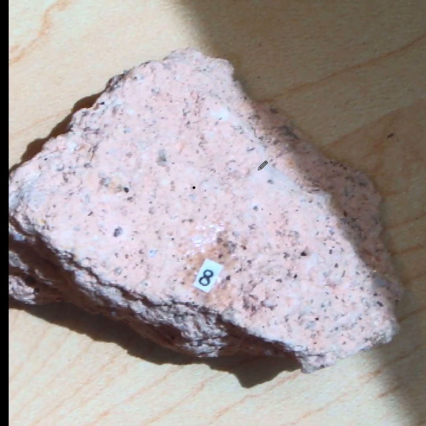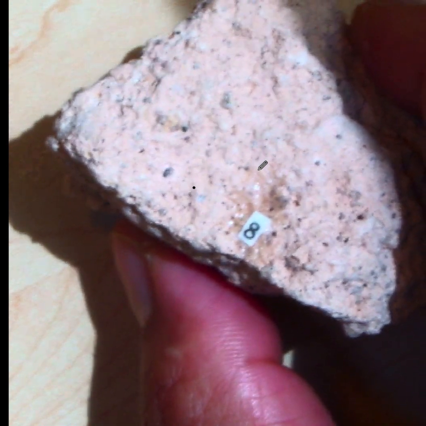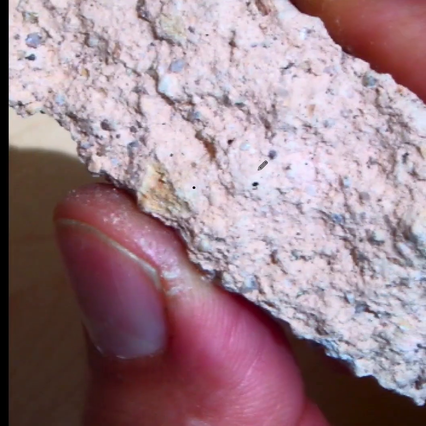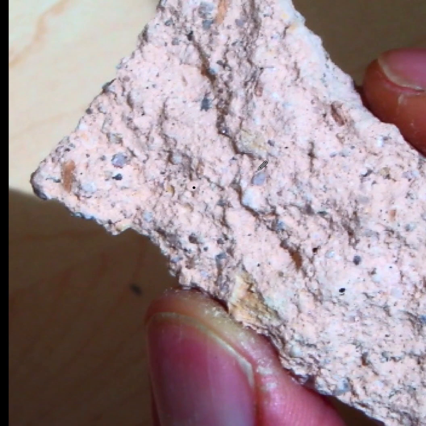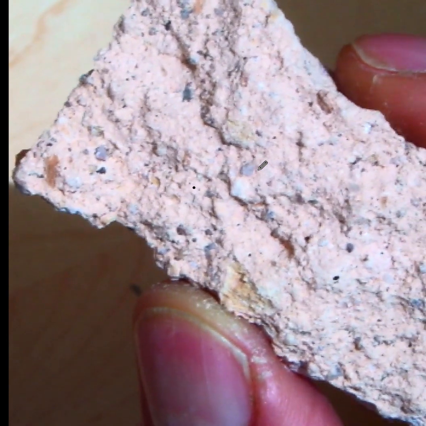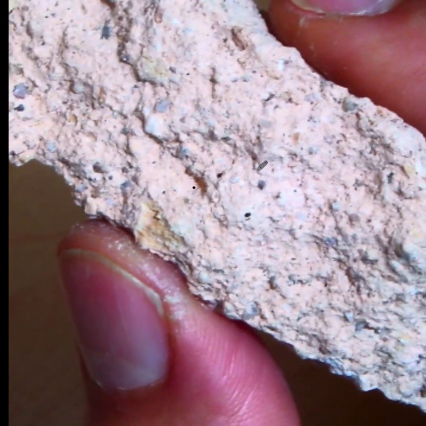Sample number 8 is another volcanic rock, and you can tell it's very light. It has a pink ground mass. It's very ashy, and you can see there are fragments of these white minerals here, which have no cleavage. They have vitreous luster, and then there's pieces of little rock or something, like you see there.